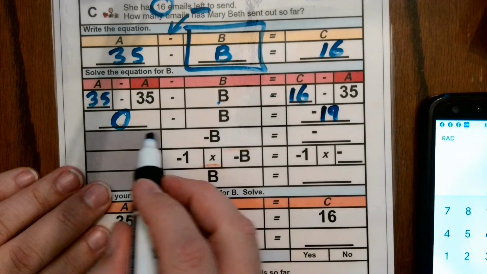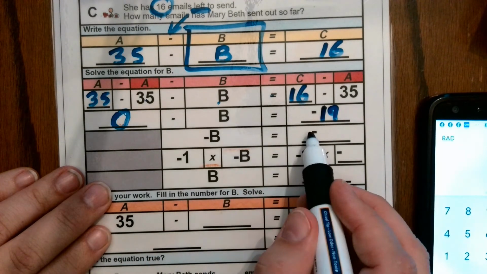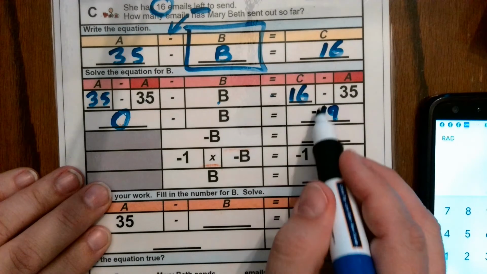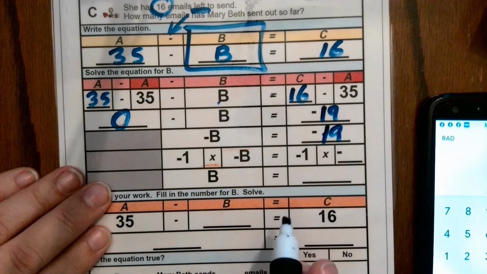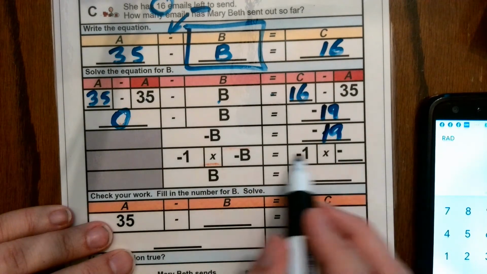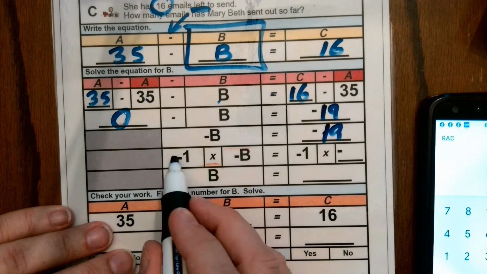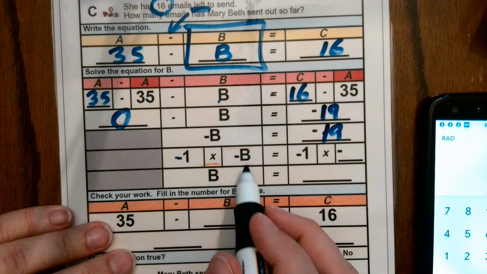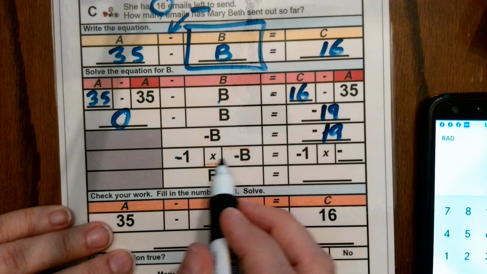Okay. Over here, they got rid of the 0, so it's just minus B equals minus, what, do we just drop this 19 down? We do. 19. Okay. Now this little line here is what we call a sign switcher line. Anytime you multiply something by -1, it switches the sign from a negative to a positive or a positive to a negative.